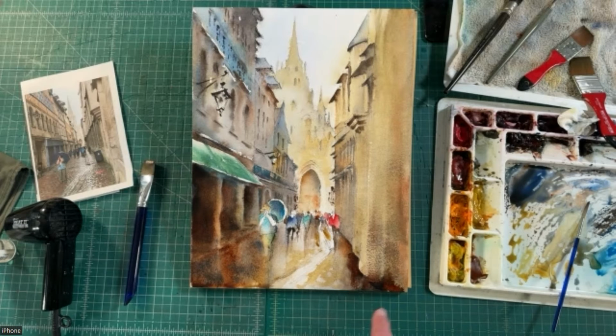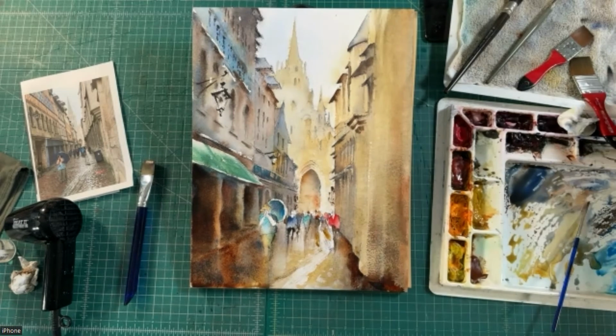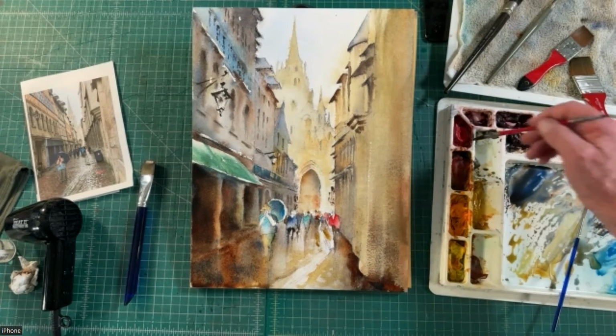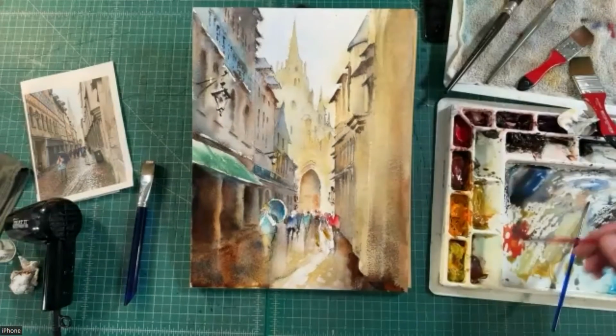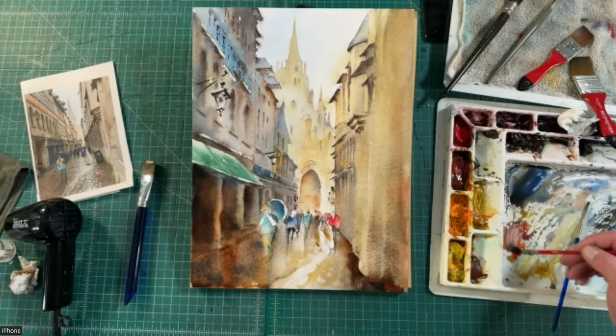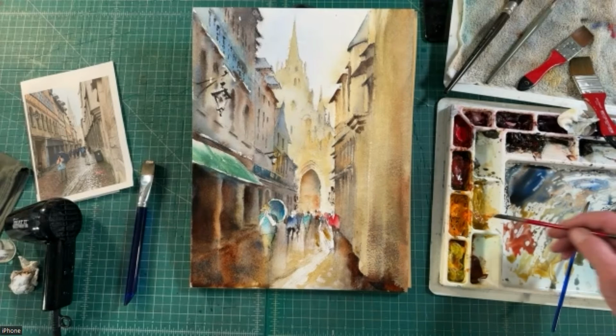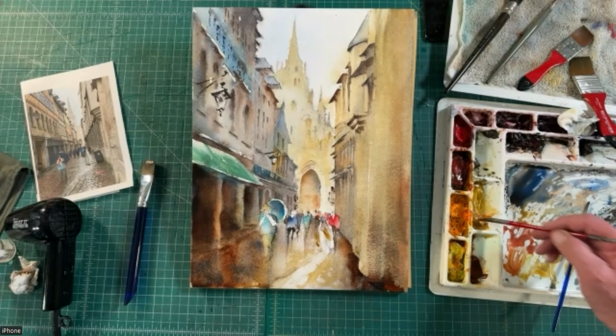So as this starts to dry, I'll come back in and finish some of the detailing for the person. And what we'll do is we'll start off with a little bit of pyro red. Get a nice warm red. We'll get some yellow ochre and a little bit of cobalt and maybe a little bit of yellow. See how that looks. Needs a little bit more yellow ochre.